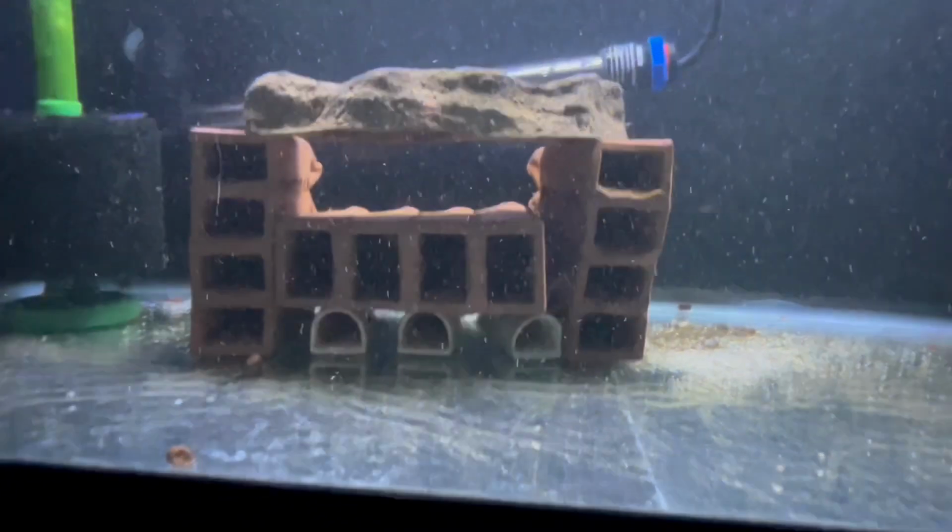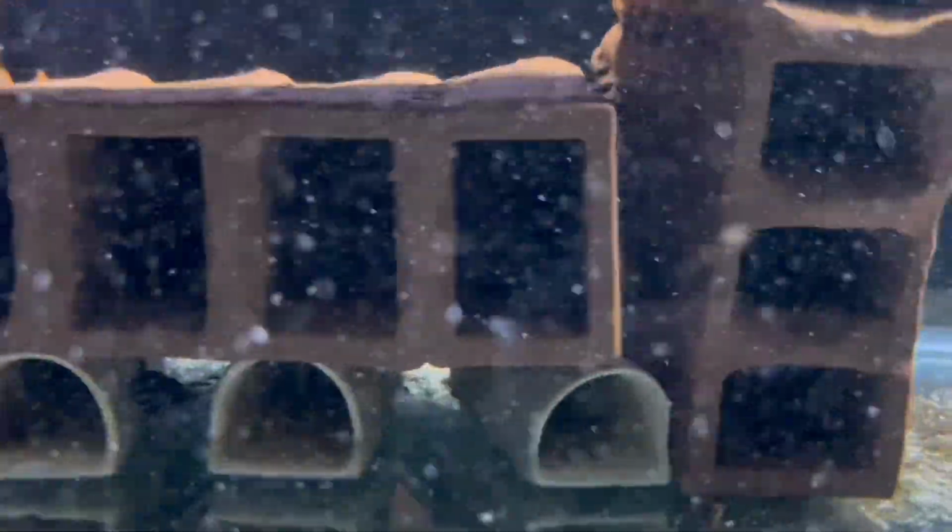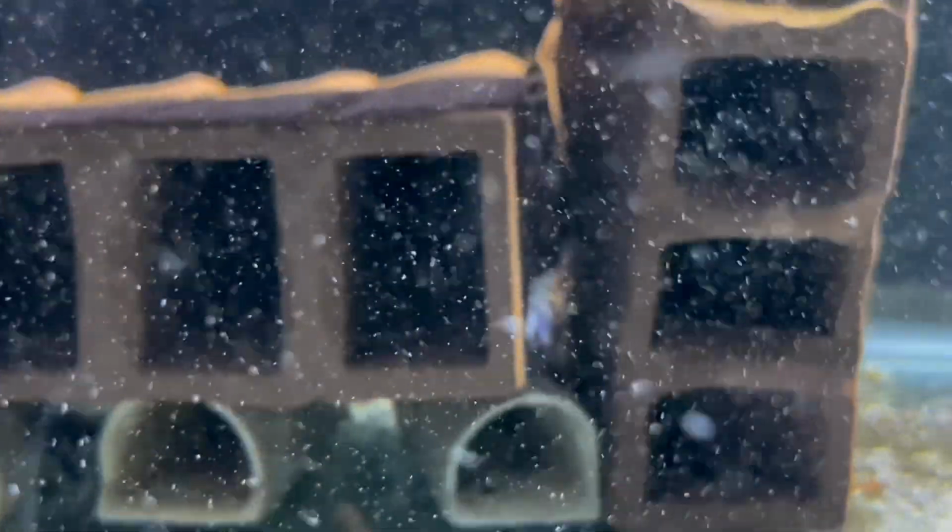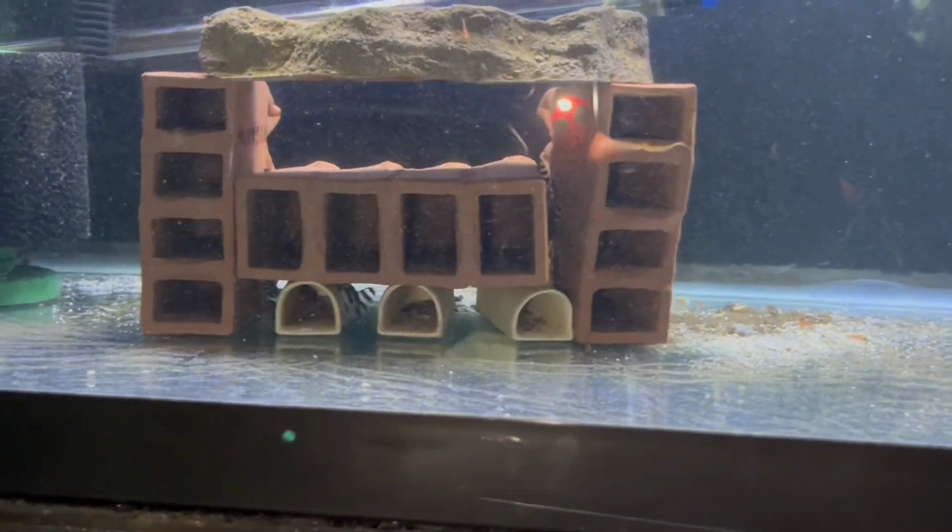So what I do, I put them in this quarantine tank. This is going to be rescaped or redone after I get everything the way I want it, but I wanted to see their traits, their personality. Right away, you can see 2 females. Let me stop the bubbles. We can see 2 females that are underneath on the bottom here, showing the traits of a female.